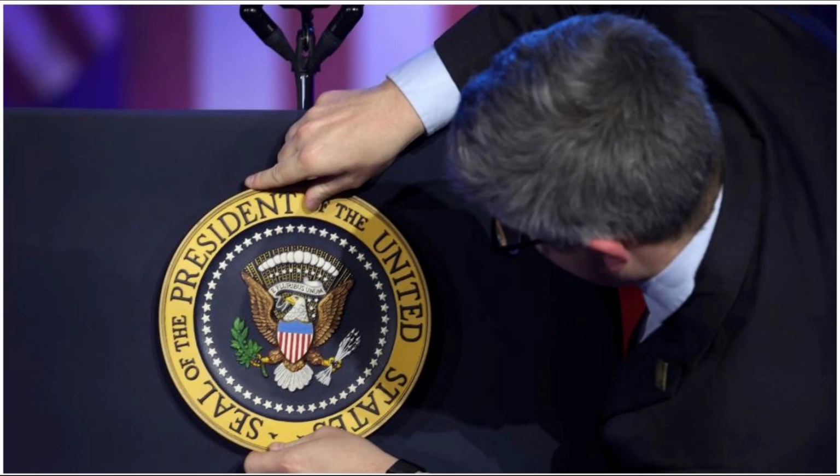Article 2, Section 1, Clause 2 states that each state shall appoint electors in such manner as the legislature thereof may direct. During the first presidential election in 1789, only 6 of the 11 eligible states chose electors by any form of popular vote. Gradually throughout the years, the states began conducting popular elections to choose their slate of electors. In 1800, only 5 of the 16 states chose electors by a popular vote.